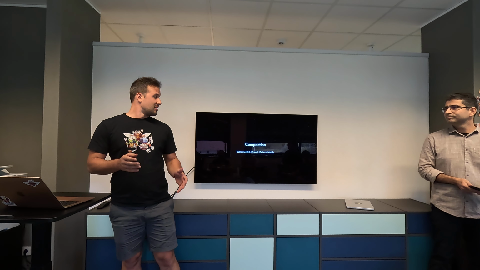So compaction in TigerBeetle on LSM trees is quite a topic. But mainly our compaction focuses around three things. It needs to be incremental, it needs to be paced, and it needs to be deterministic. Now, when I started at TigerBeetle, my background was not in the database scene.